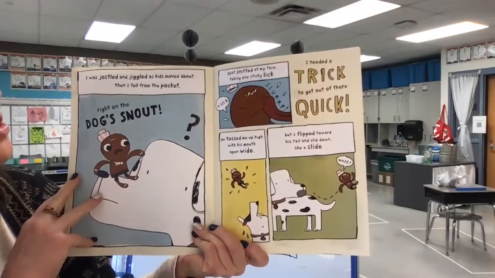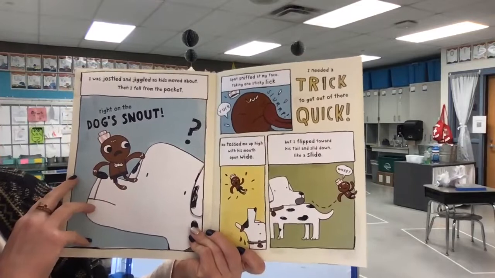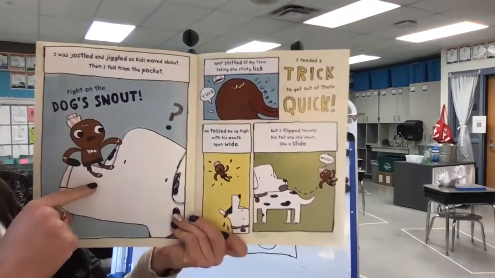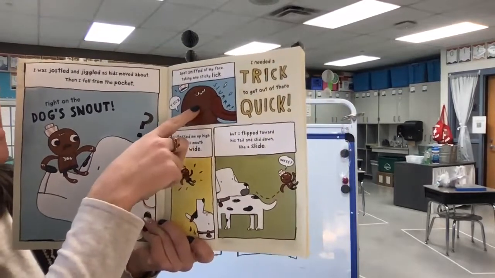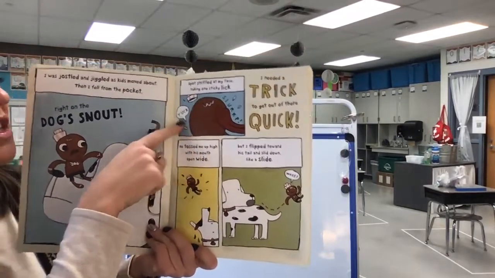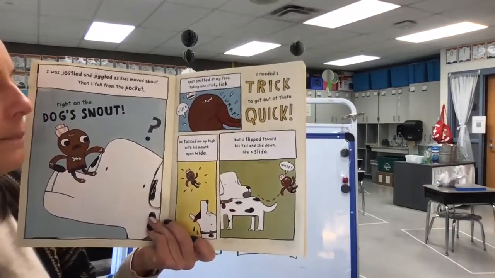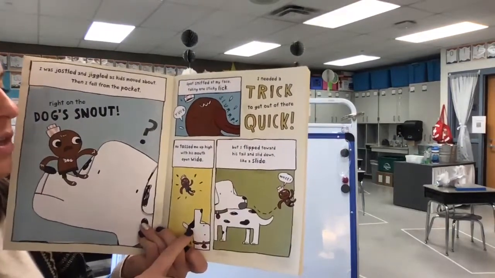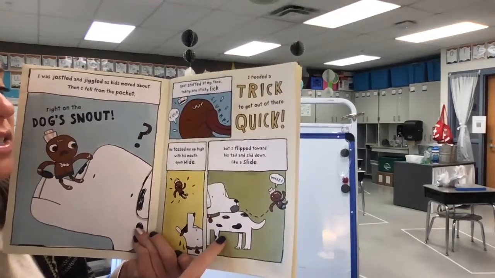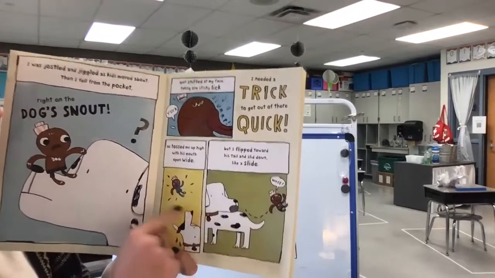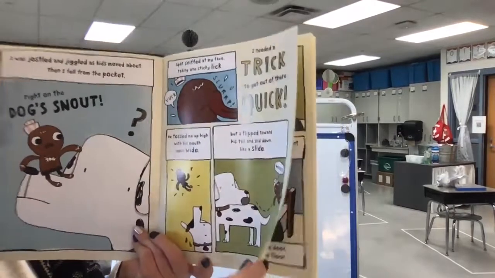I was jostled and jiggled as kids moved about. Then I fell from the pocket, right on the dog's snout. Uh-oh. Spot sniffed at my face, taking one sticky lick. Yuck! I needed a trick to get out of here quick. He tossed me up high with his mouth open wide, but I flipped towards his tail and slid down like a slide. Whee! What do you think the dog was trying to do? Eat the gingerbread man!